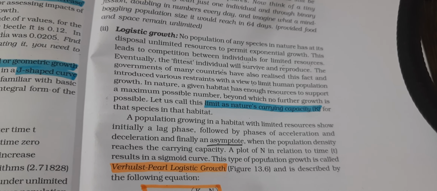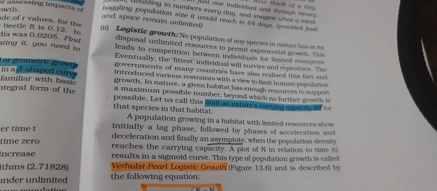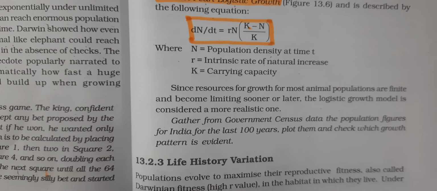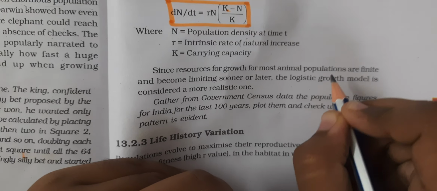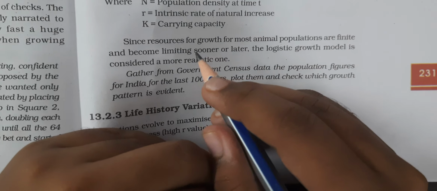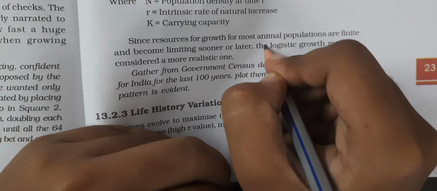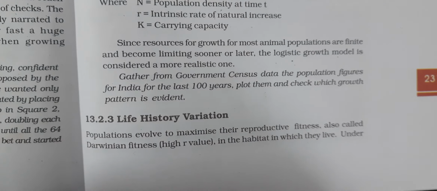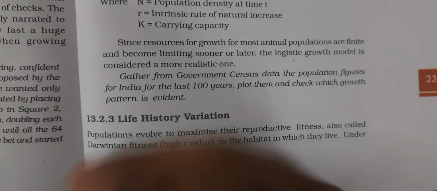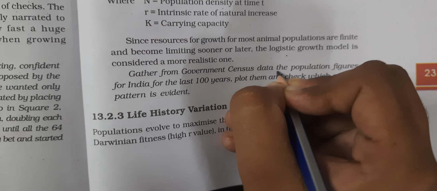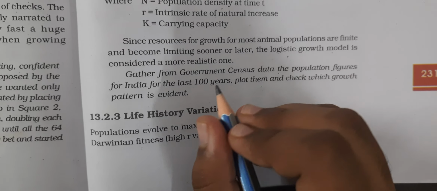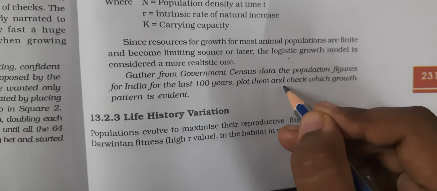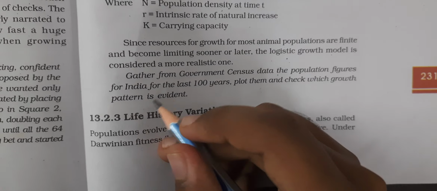Since resources for growth for most animal populations are finite and become limited sooner or later, the logistic growth model is considered a more realistic one. Gather from government census data the population figures for India for the last 100 years, plot them and check which growth pattern is evident.